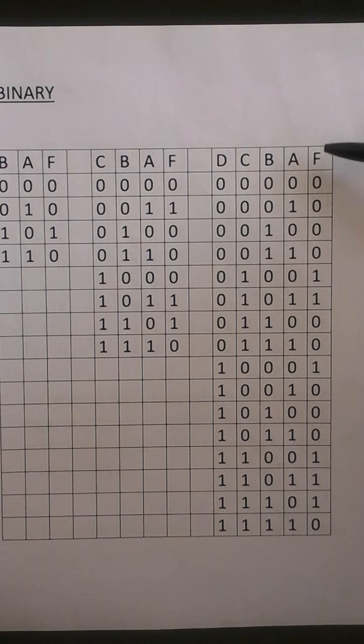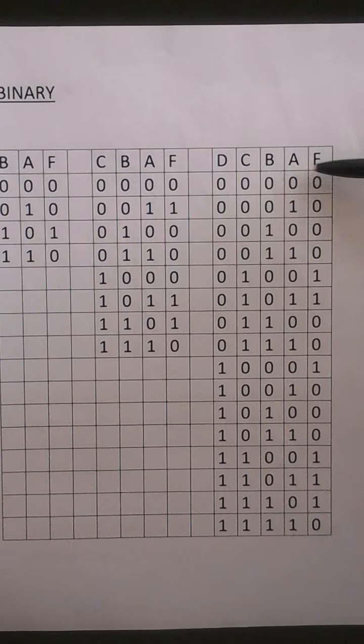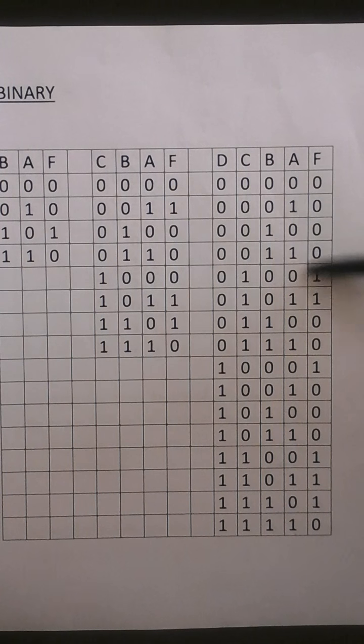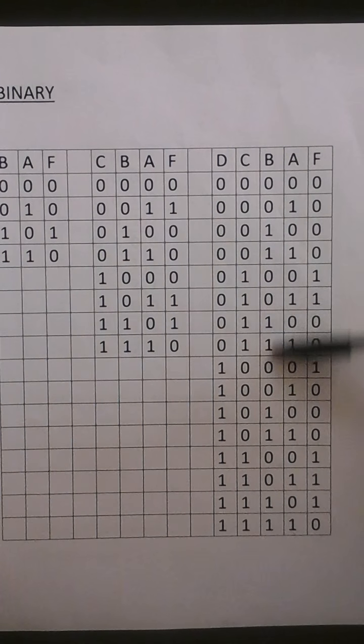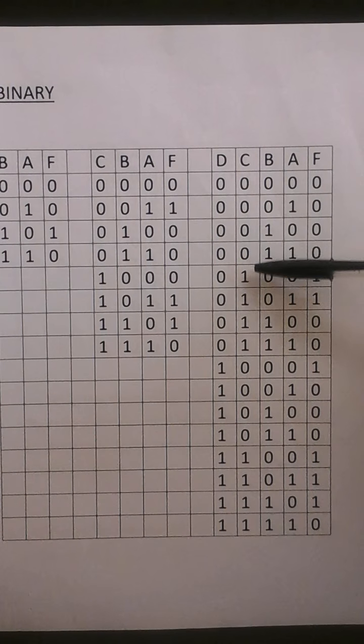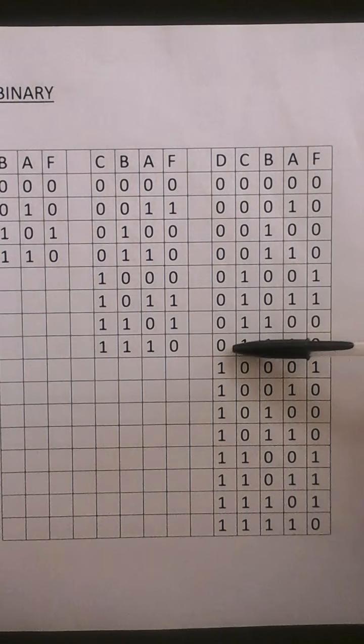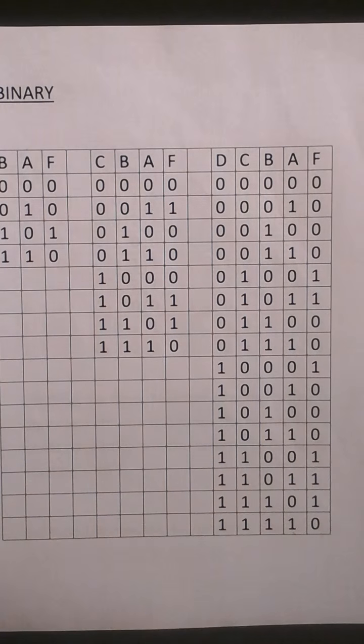For the 4-variable function here, f, a, b, c, d, A follows the pattern 0, 1 and repeats. B follows the pattern 2 zeros by 2 ones and then repeats. C follows the pattern 4 zeros followed by 4 ones and repeats. And D follows the pattern 8 zeros followed by 8 ones.